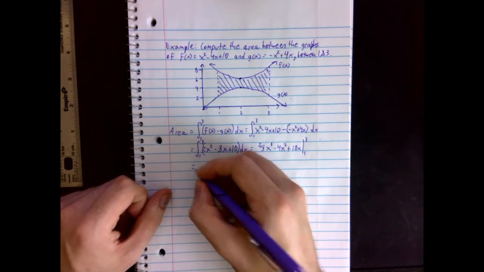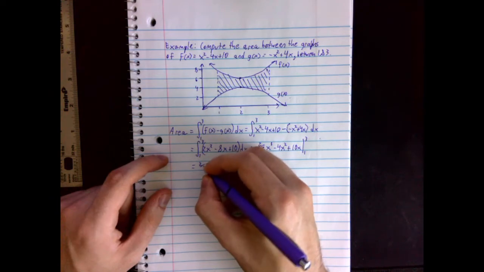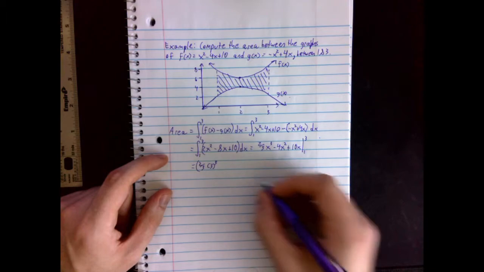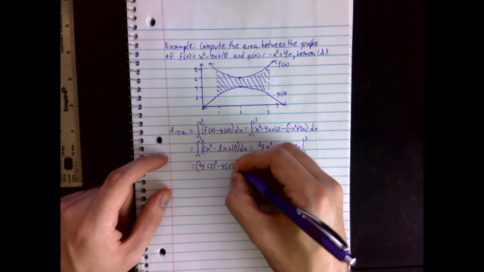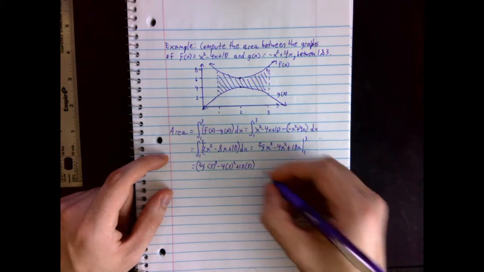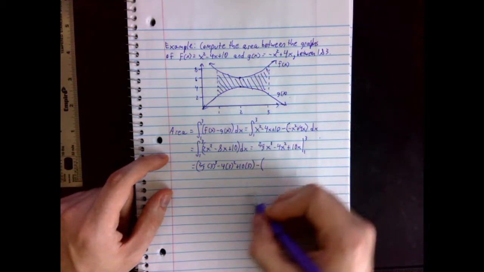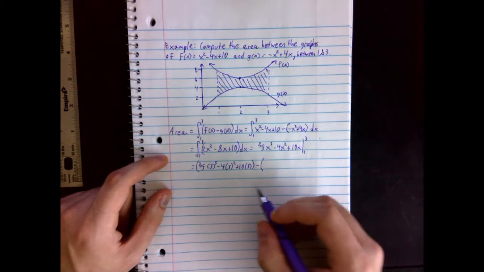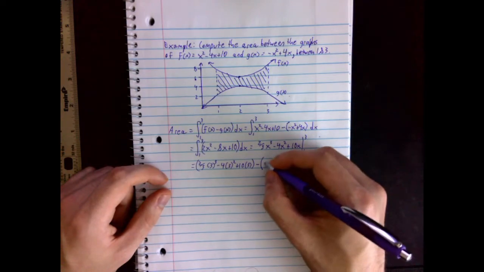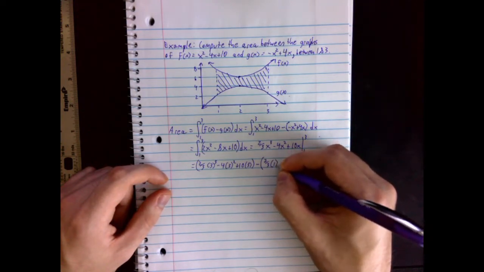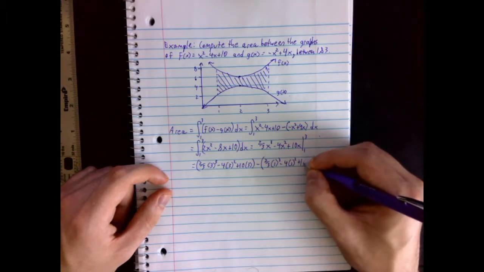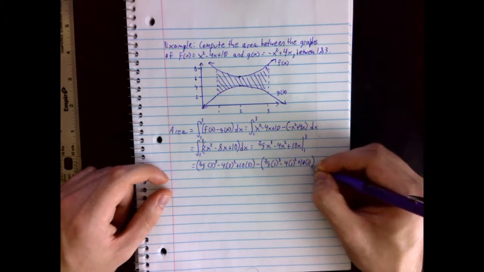Okay, so this is going to be 2/3 times 3 cubed minus 4 times 3 squared plus 10 times 3, minus, and I like to use parentheses pretty generously just to make sure I don't miss distributing a negative sign anywhere, 2/3 times 1 cubed minus 4 times 1 squared plus 10 times 1.